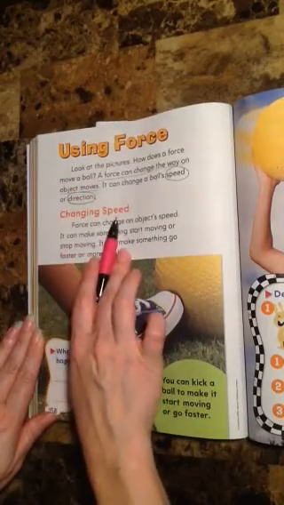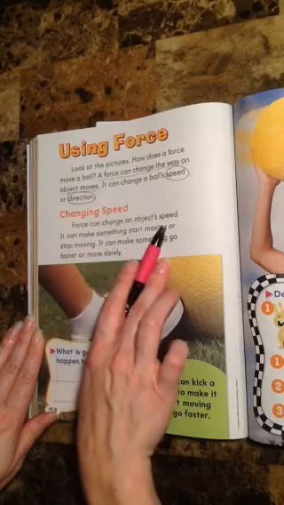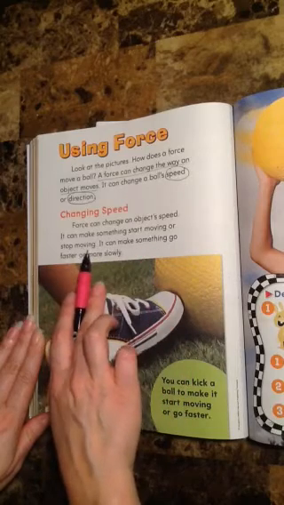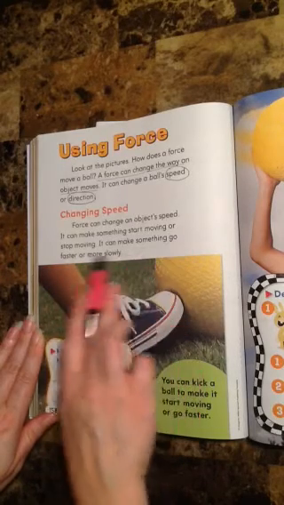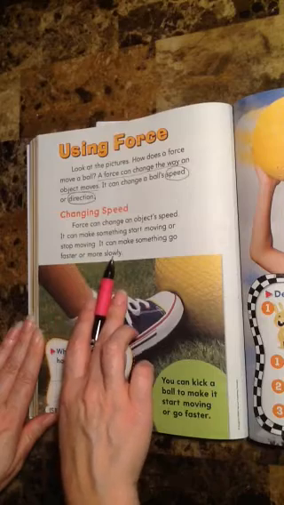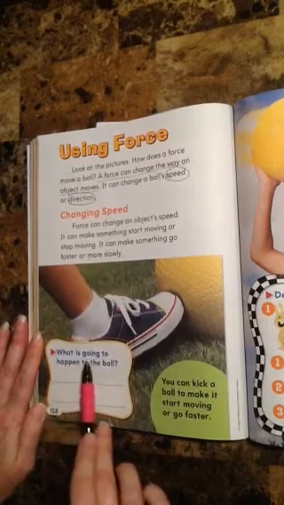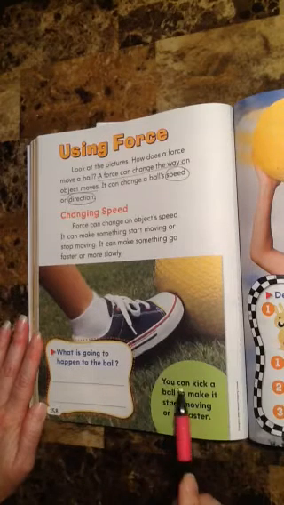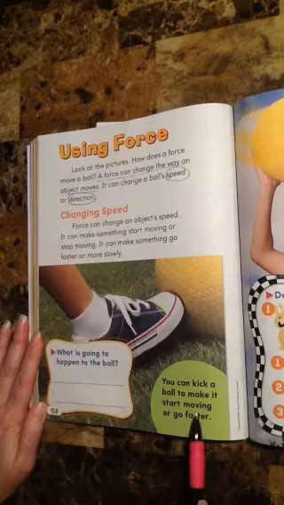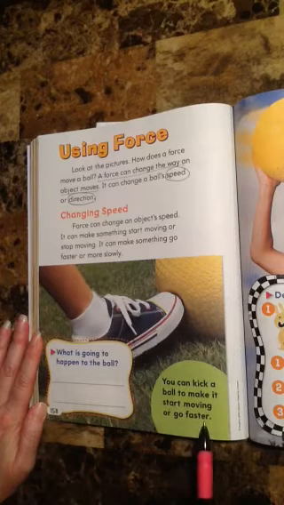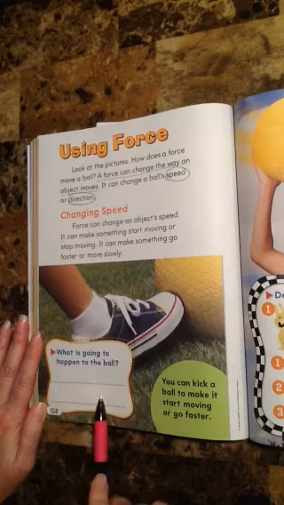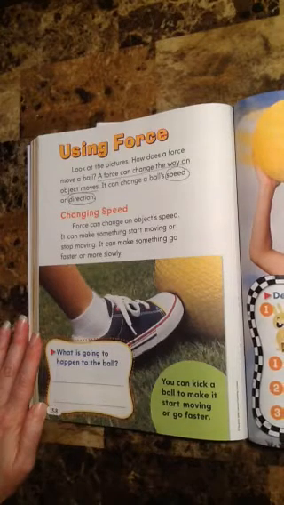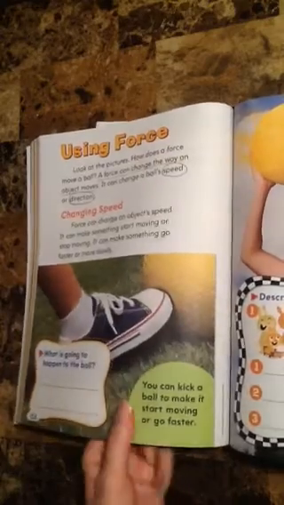Changing speed. Force can change an object's speed. It can make something start moving or stop moving. It can make something go faster or more slowly. What is going to happen to the ball? Question. You can kick a ball to make it start moving or go faster. So what is going to happen with this ball? Pause the video and fill in. And then look at the next page.